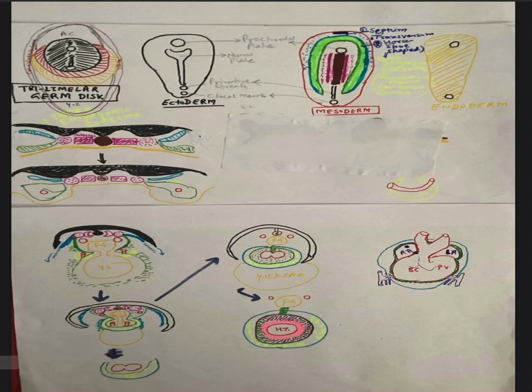Please have a look, this is the trilaminar disc. The outermost layer is ectoderm, the middle is mesoderm, which is our area of focus, and this is endoderm, which is toward the yolk sac. This endoderm will form the future GIT, very simple, while this ectoderm will form the future brain and spinal cord.